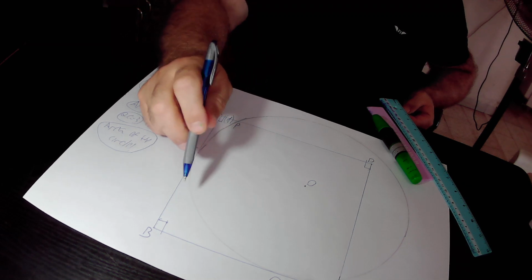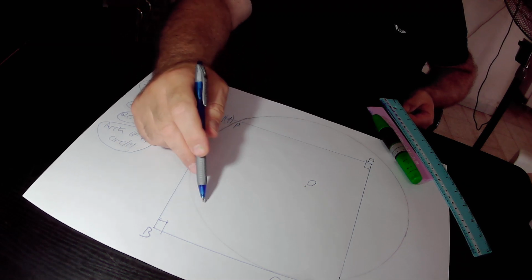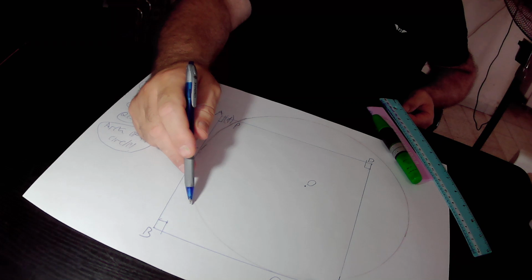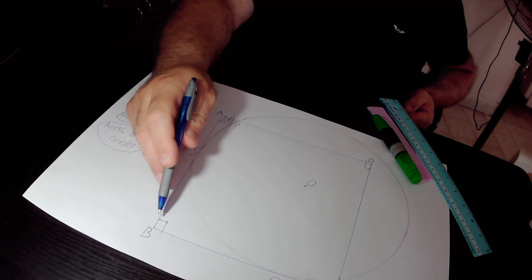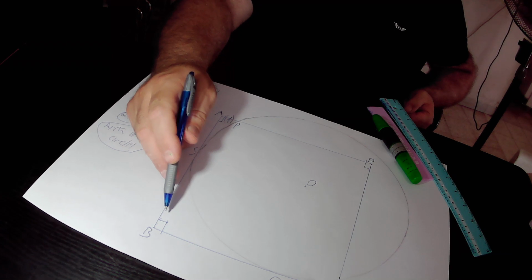Why? Because point B is not located inside the circle, nor on the circle itself, but it is located outside of the circle. Therefore, it is defined as a common external point, point B.